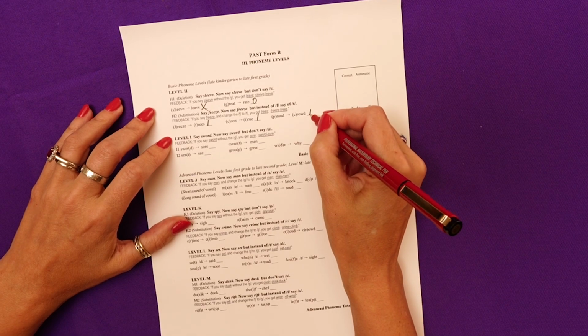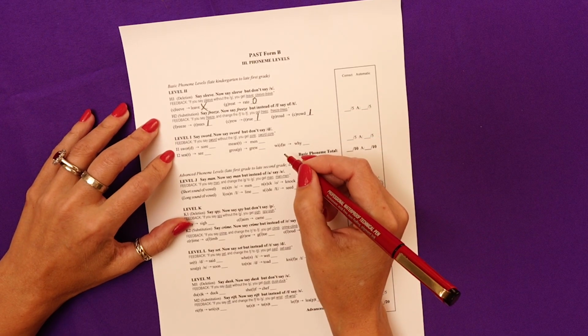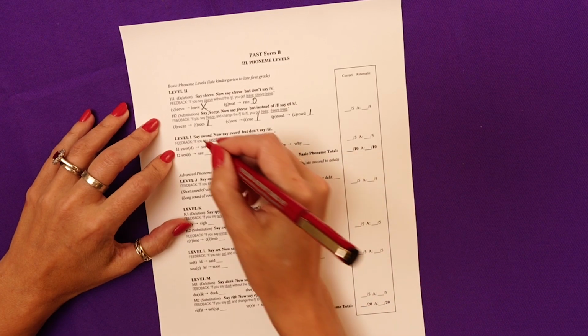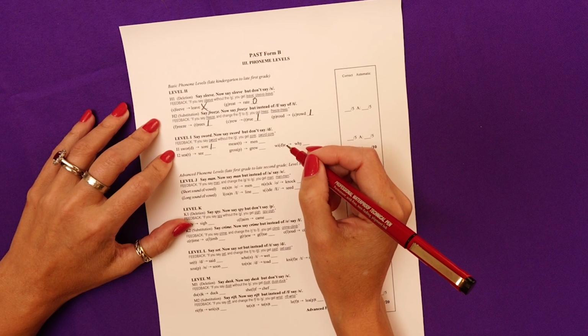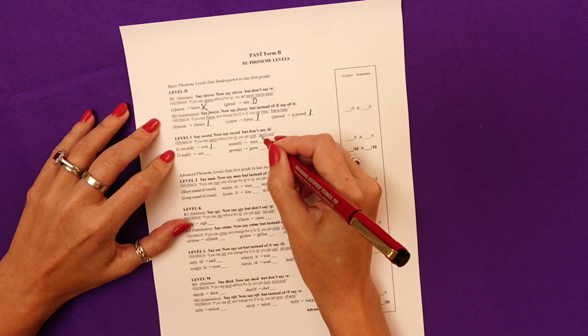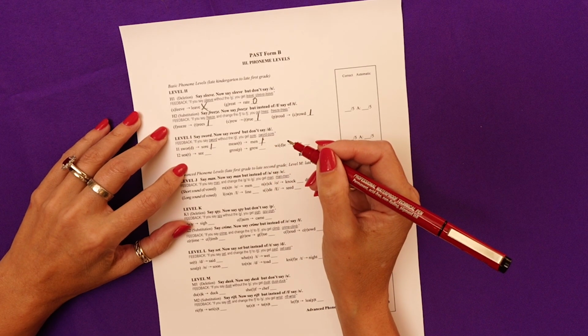Crowd. Say sword. Sword. Now say sword, but don't say d. Sore. Say meant. Meant. Now say meant, but don't say t. Men. Say seat. Seat. Now say seat, but don't say t.